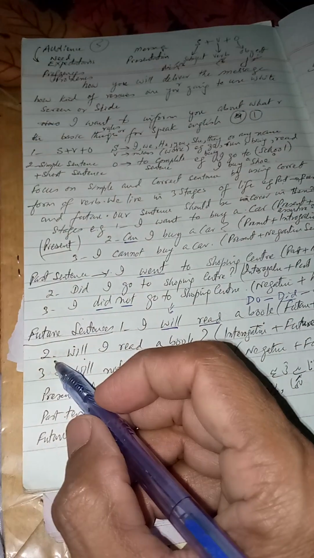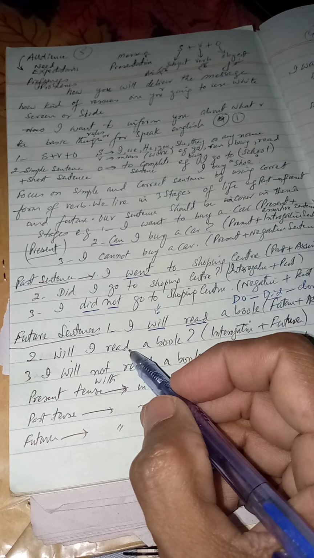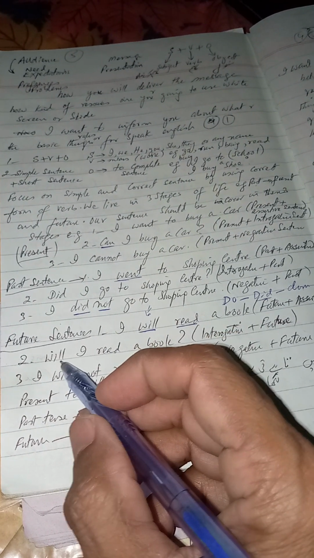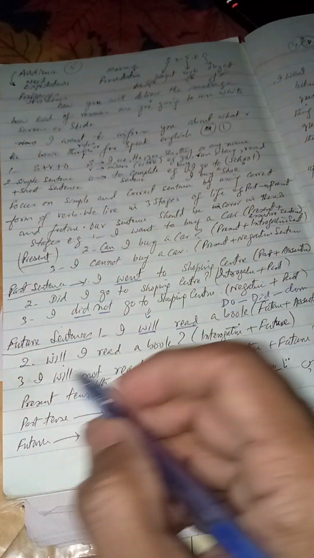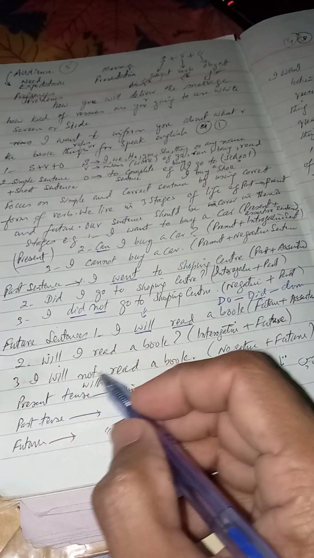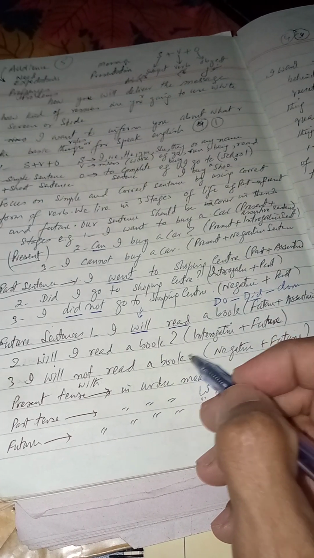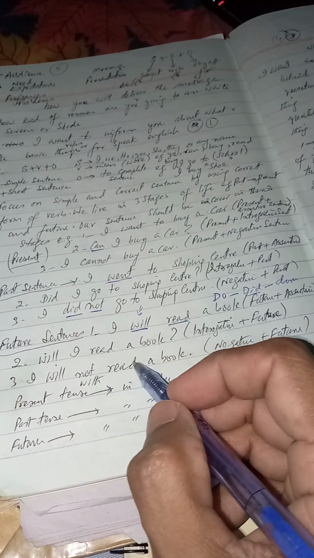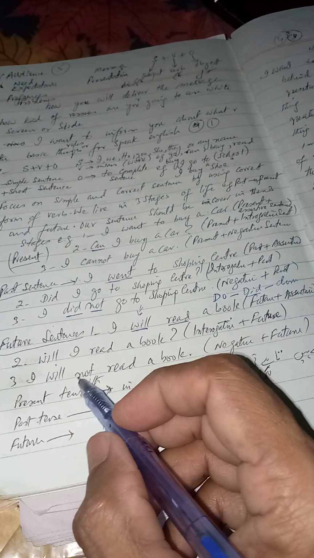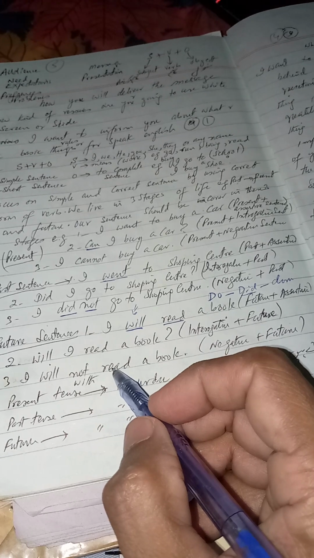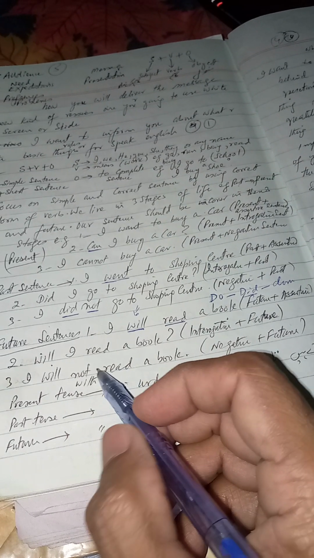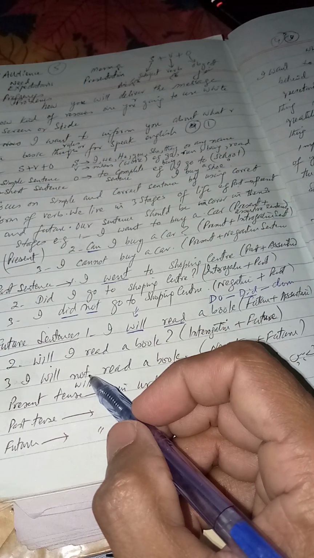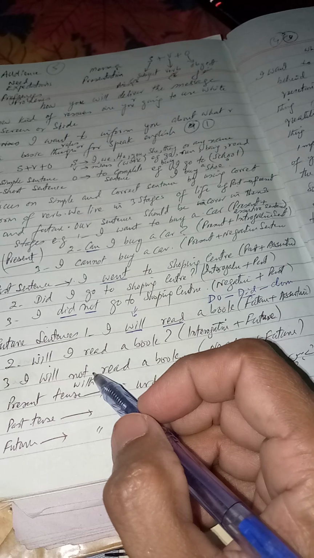Number two example is: will I read a book? I put this will in the starting, then it becomes an interrogative future sentence. Number three, I will not read a book. So this is a negative future sentence. So you can see very easily we are making correct and short sentences for the people. So you have to practice these three types of sentences.